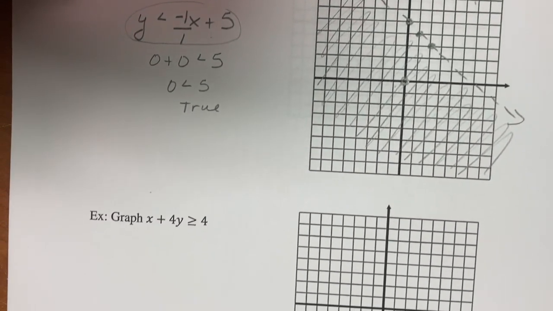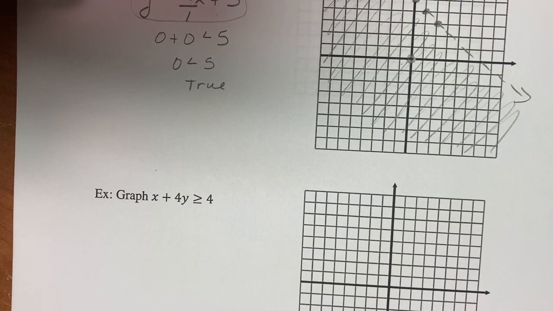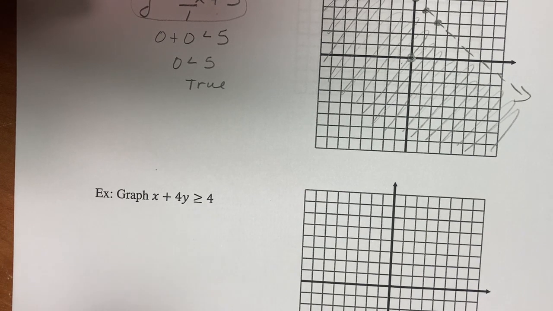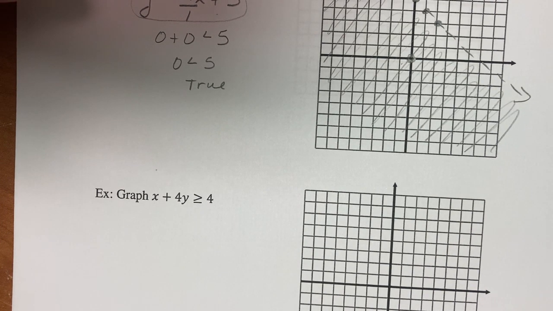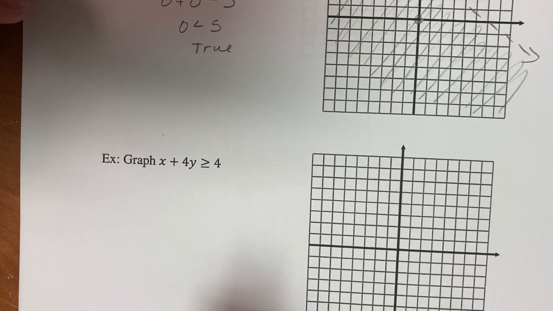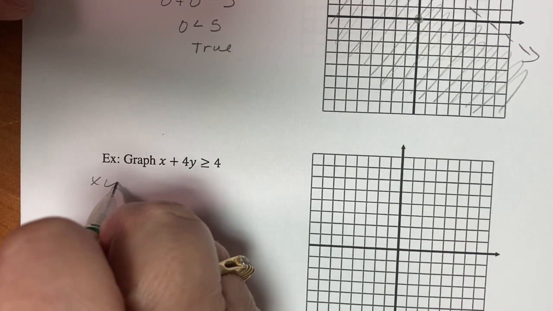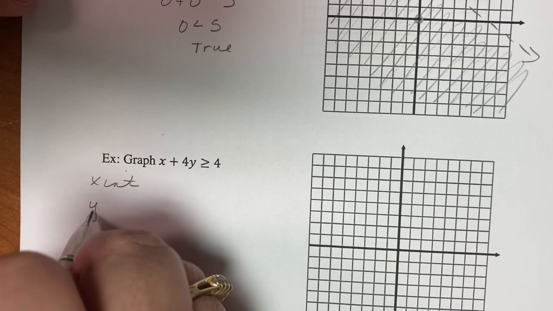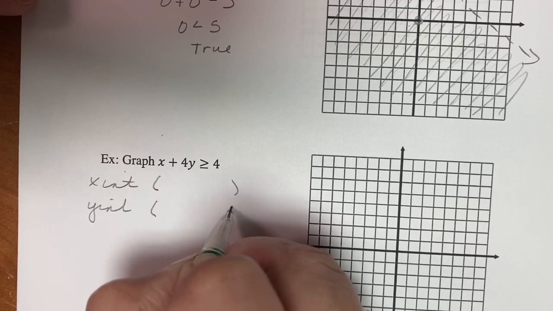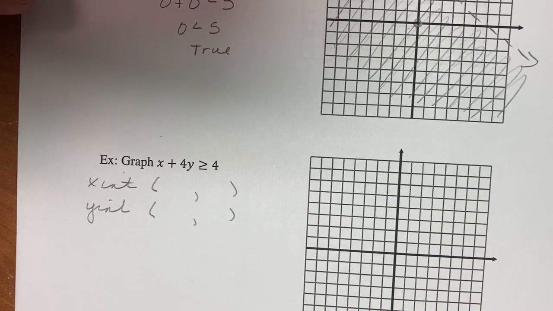Now, let me review another way to graph a line. You could go ahead and put this in slope-intercept form and do it just the way we did the first example. It does not matter. But do you remember from 53, another way to graph a line is to find the intercepts, the x-intercept and the y-intercept. Let me review it with you.